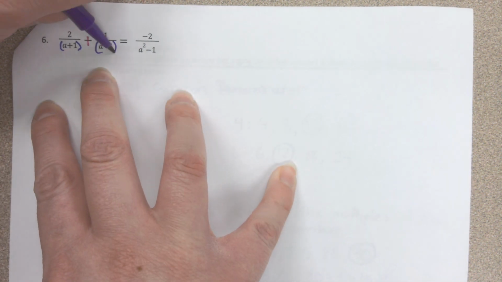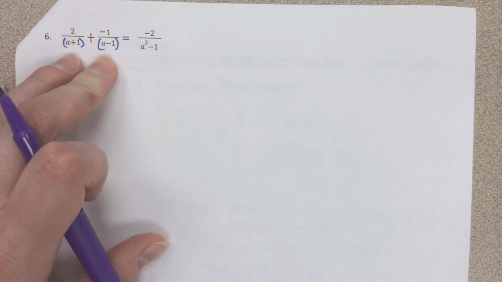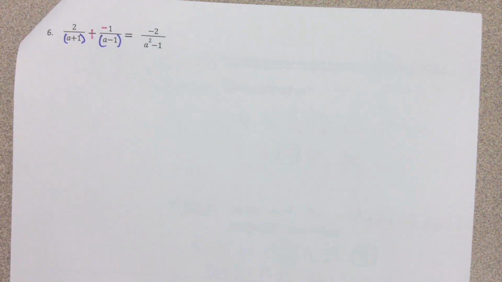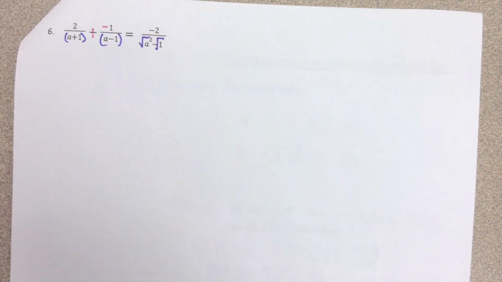Put the parentheses here. A squared minus 1, we need to factor that. Again, you can kind of look at the other denominators to get an idea of what that's going to look like. This is a difference of squares. Square root, front and back. Remember, square root of 1 is 1. It is a perfect square.